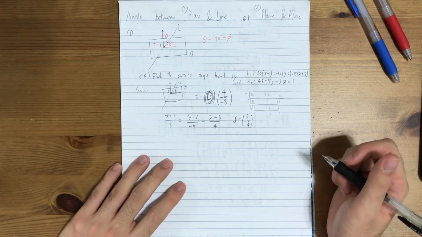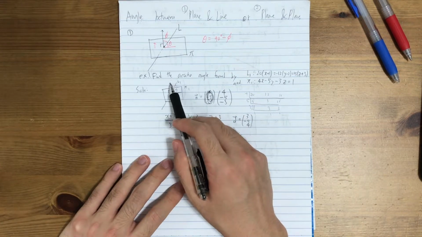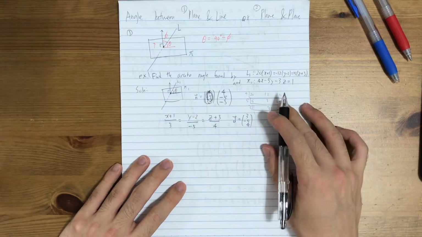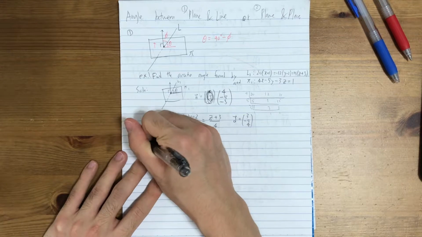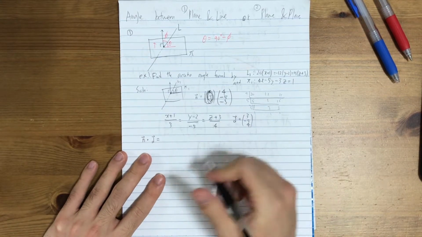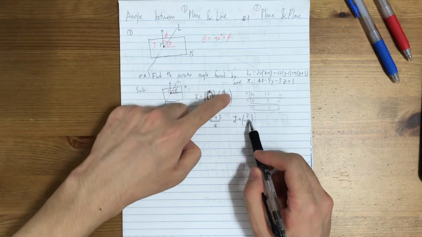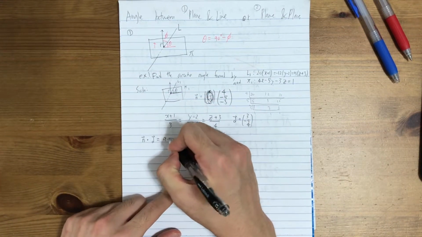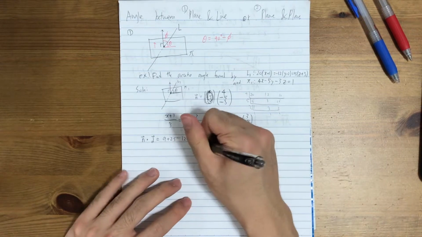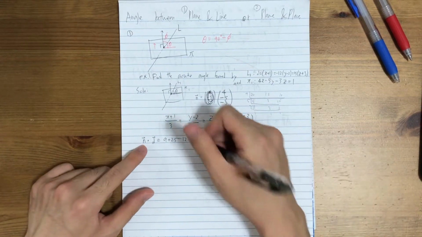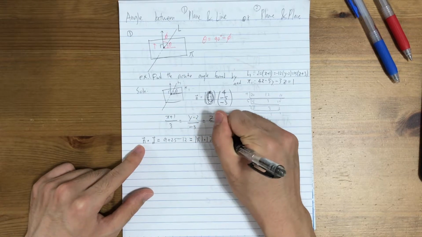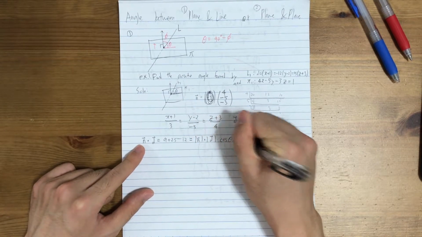So that means we can try to find the angle between this normal vector and the direction vector of L1. How? By using the dot product, right? So the dot product of the normal vector and the direction vector is component by component, right? So 9 plus 25 minus 12. And it's also equivalent to the magnitude of the normal vector times the magnitude of the direction vector times the cosine of the angle between them.